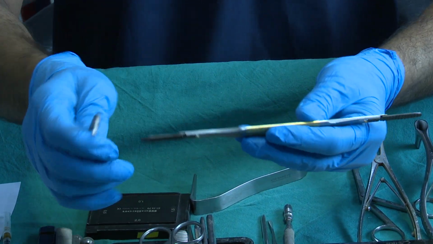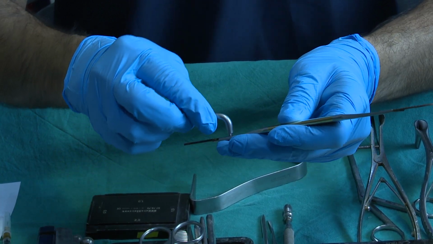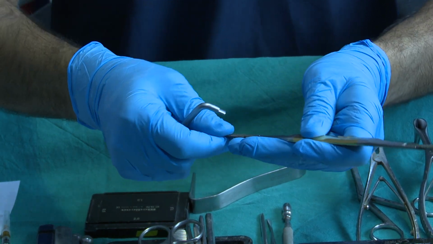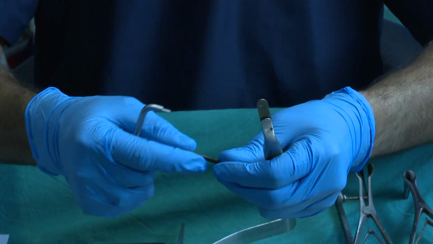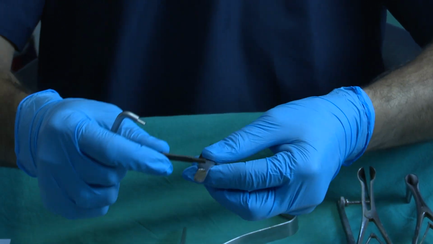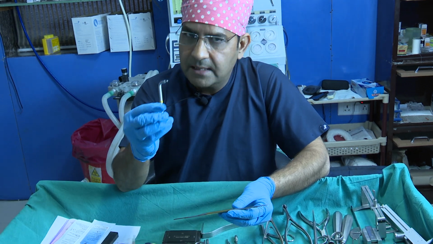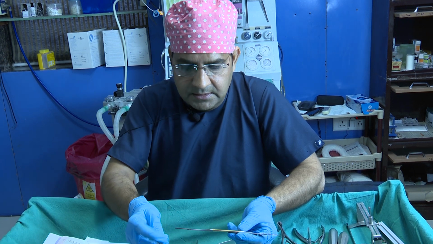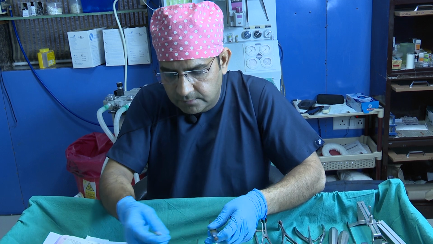Suppose these blades become blunt. Then you can purchase new blades and replace them. This is the advantage of this one. You can detach it, and once it is blunt, you can change it, so there is no need to change the entire instrument. When you purchase this instrument, always ask the medical person for this key, otherwise it is very difficult to remove the blades. So this is the basic instrument after the osteotome, for rasping.